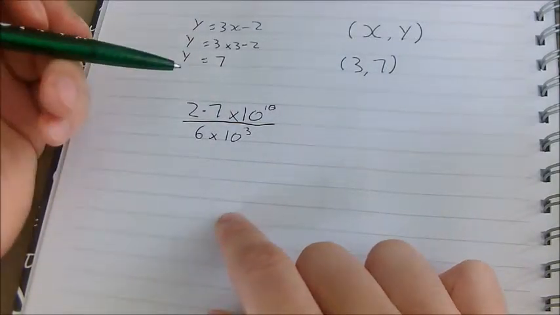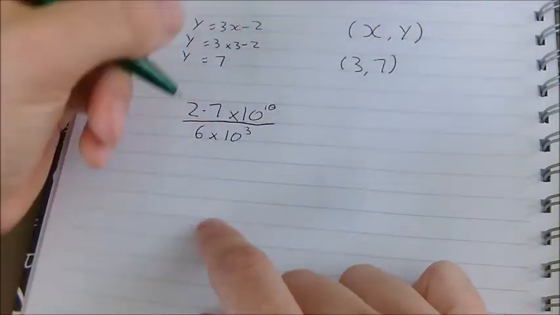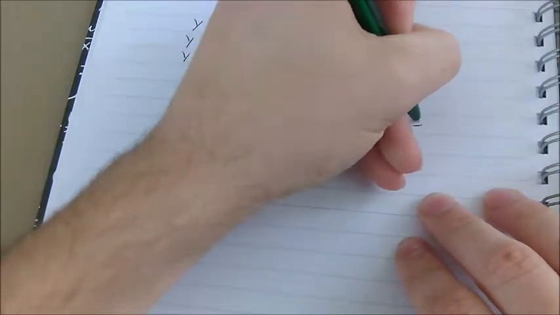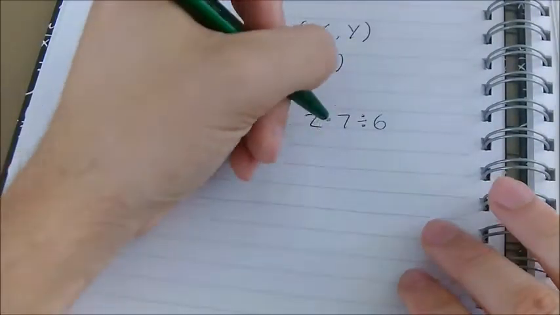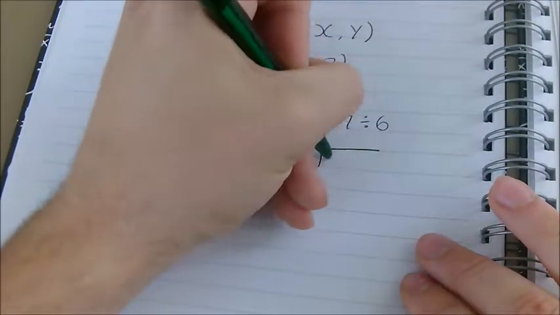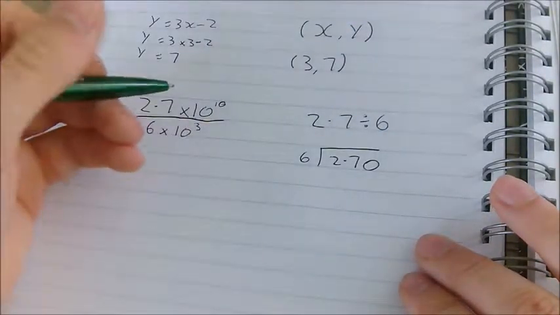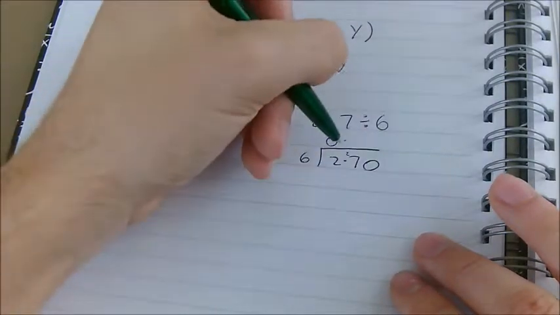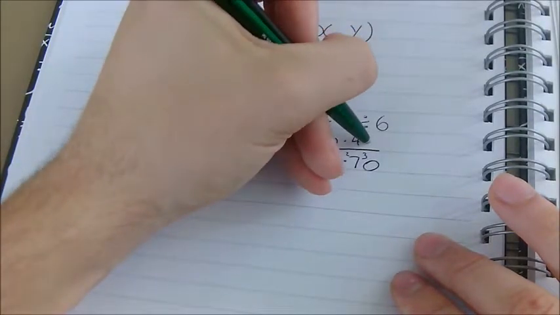And when it comes to dividing by standard form, I do 2.7 divided by 6, and then I subtract the powers here. Okay, so 2.7 divided by 6. If I do that through the bus stop method, 2.7 divided by 6, I'm going to add an extra 0 in case I get a remainder. 6 doesn't go into 2, so it becomes 27. 6 goes into 27 4 times remainder 3. 6 goes into 30 5 times, 0.45.